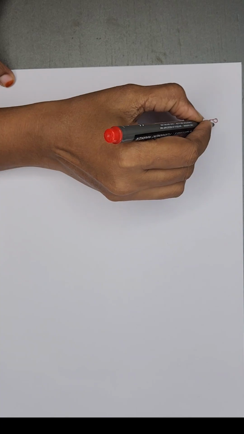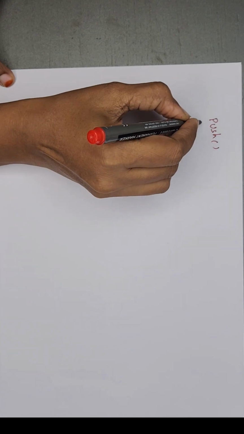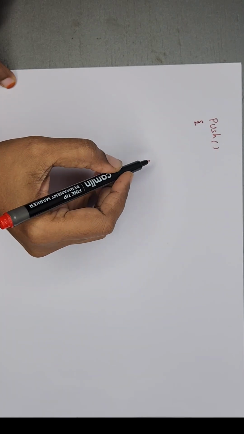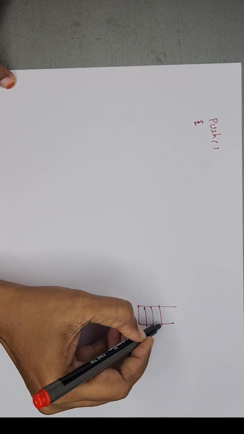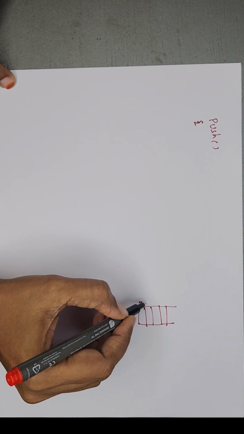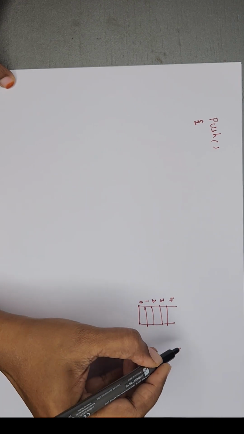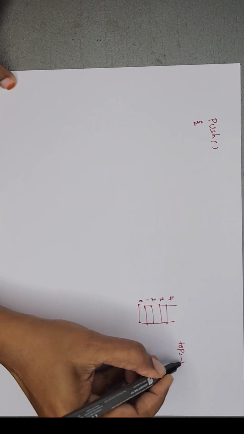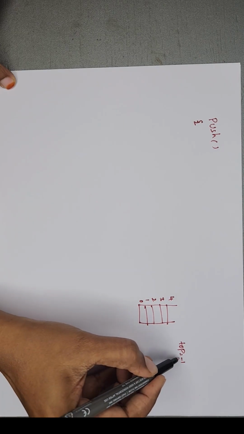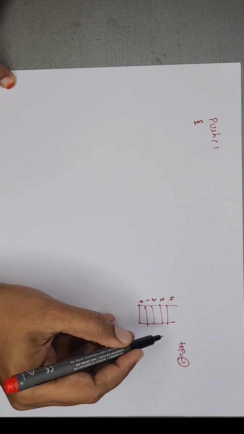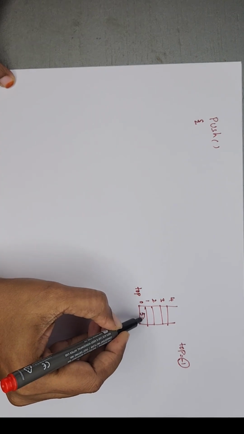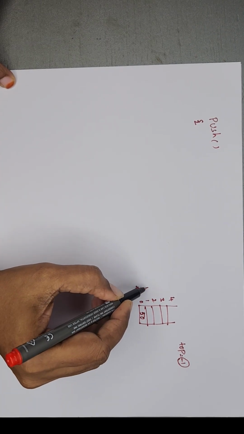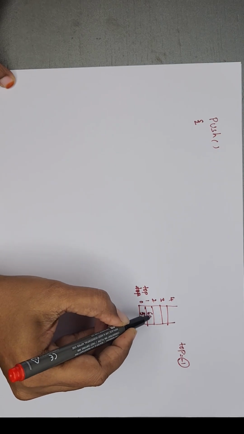Now I am going to write the definition of the push function. For inserting an element in the stack, we always have to increment the top value by 1. In that location we have to insert. Initially top is -1. If we want to insert an element, top is incremented by 1. After incrementation, top becomes 0. In this location we have to insert the element. Again insert: increment top, insert the element.